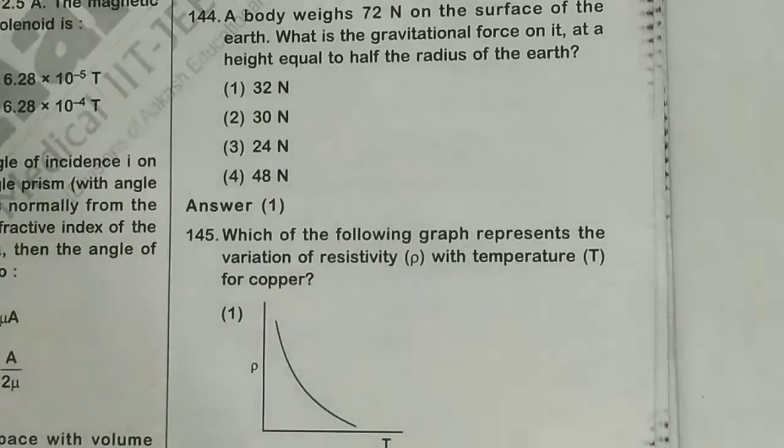So next we come across the 144th question. Directly you went to 145, in between 144 was left, so we will complete that. A body weighs 72 Newton on the surface of the earth. What is the gravitational force on it at a height equal to half the radius of the earth?